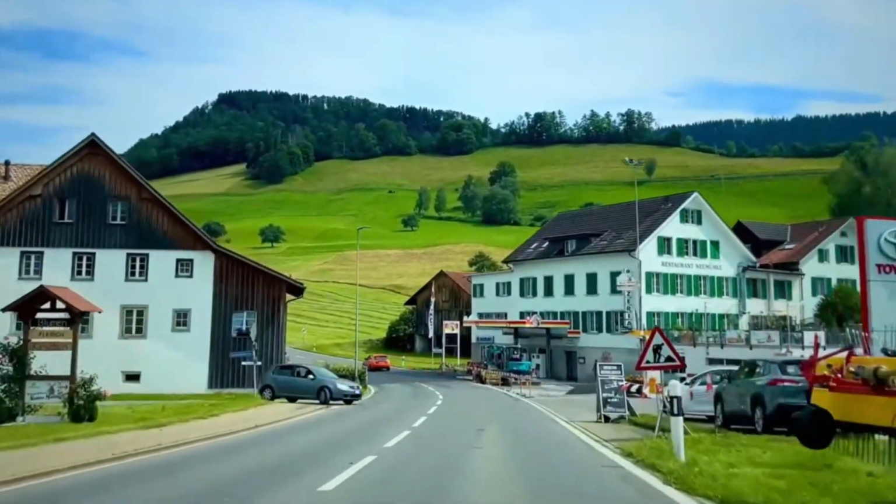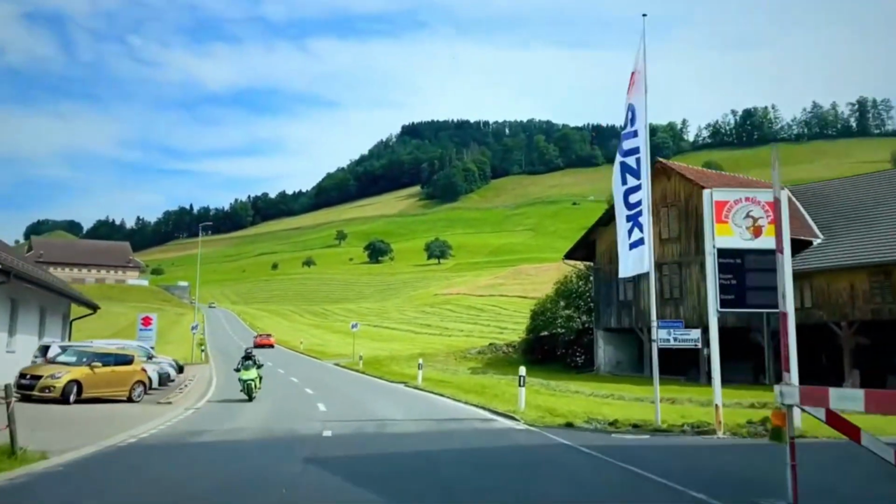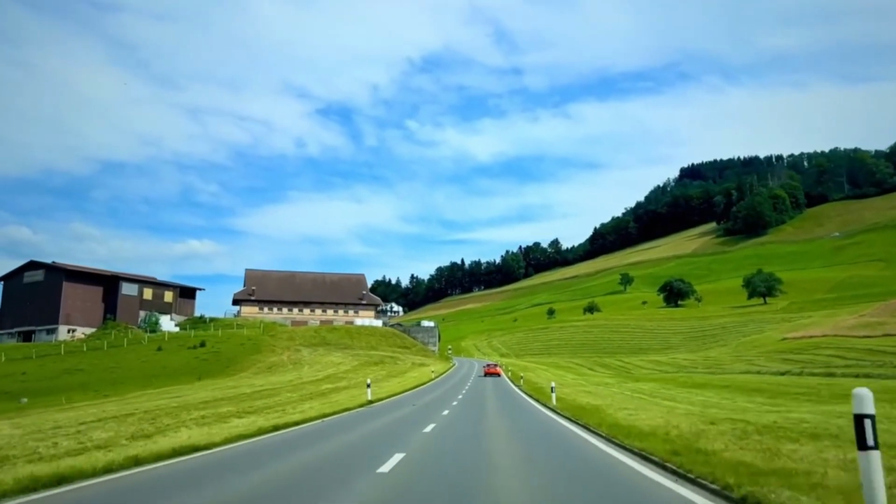Keep training your eyes and notice those small clues. These small clues could be a car wheel turning out, a pedestrian near the curb. Stay calm, stay alert, and you'll master hazard perception in no time.